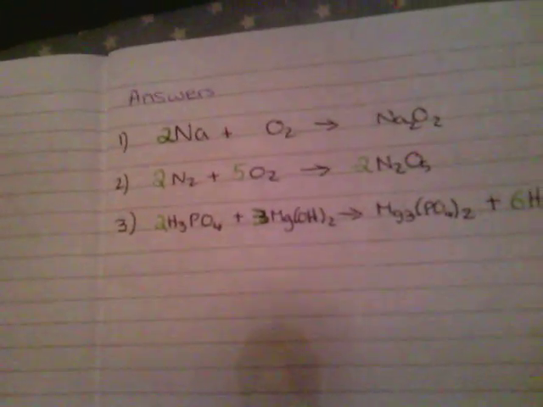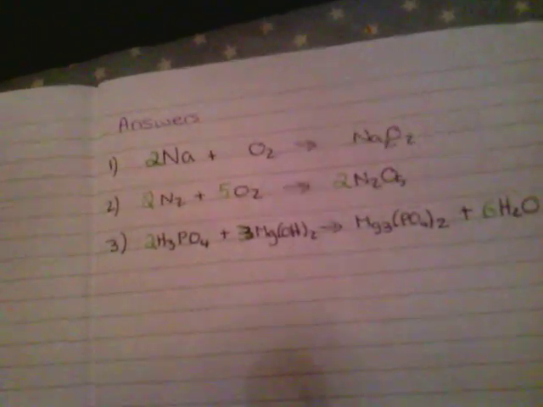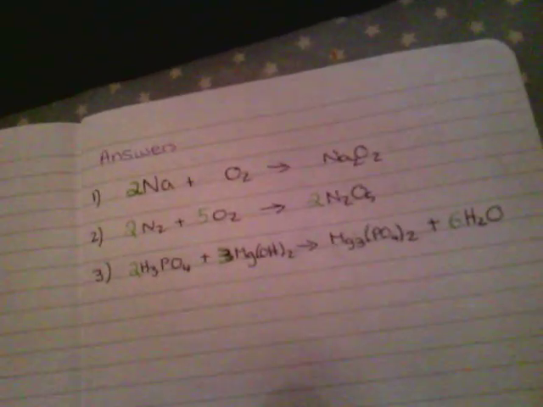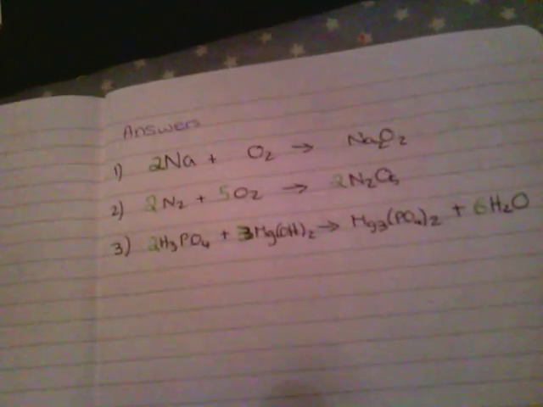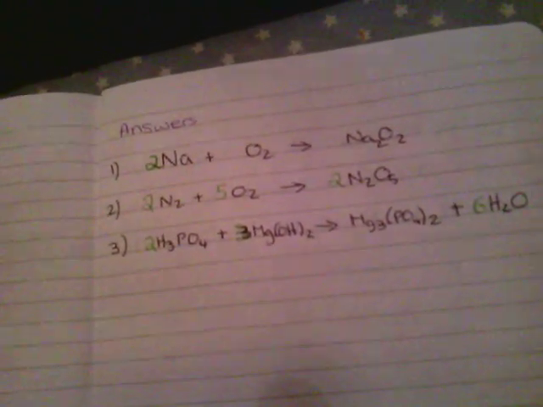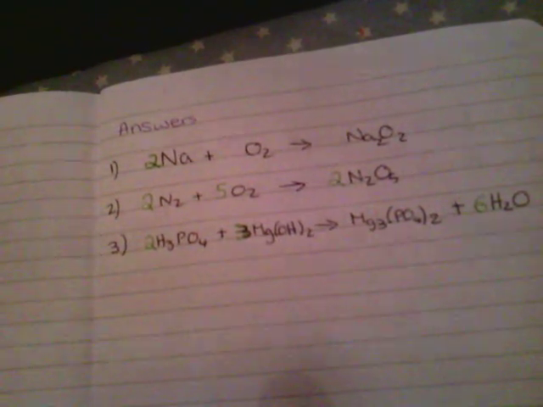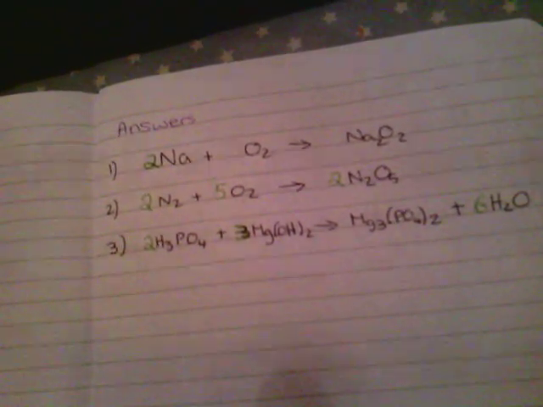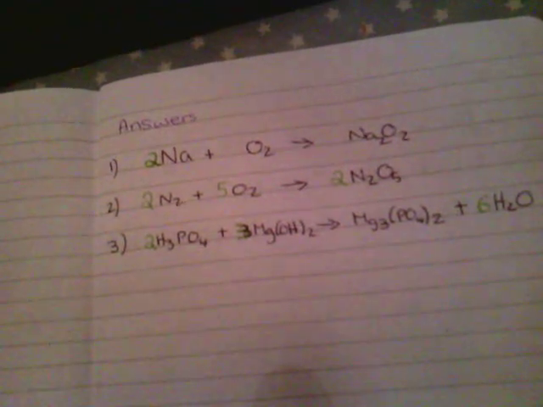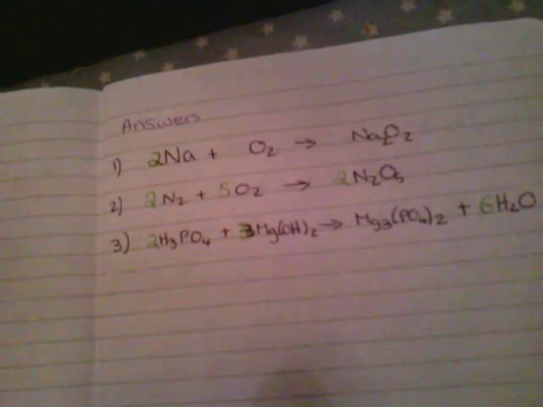Okay, if you want some more practice, if you go onto the shared area at Parkley school, into Science and Miss Willie's Science folder and go to GCSE, you'll find about 50, 60 of these equations there for you to balance with answers. Well done.